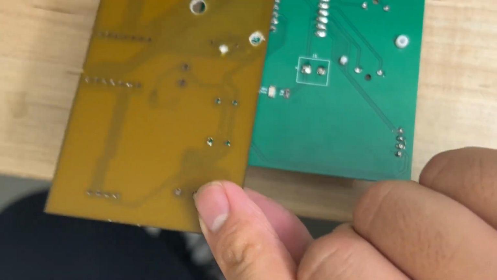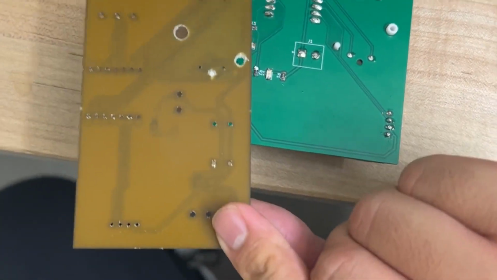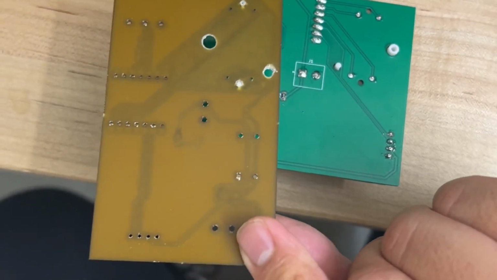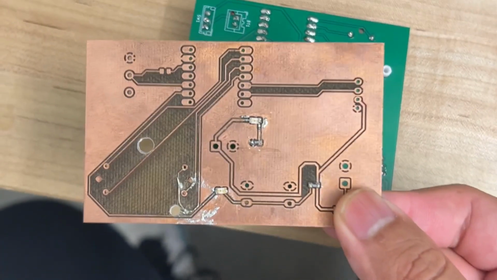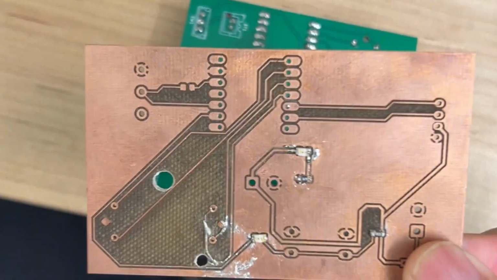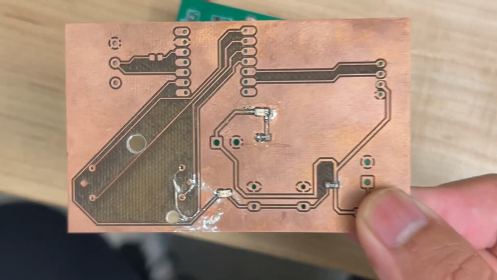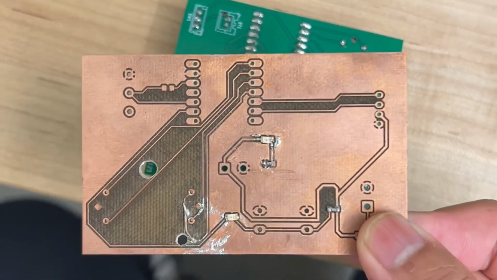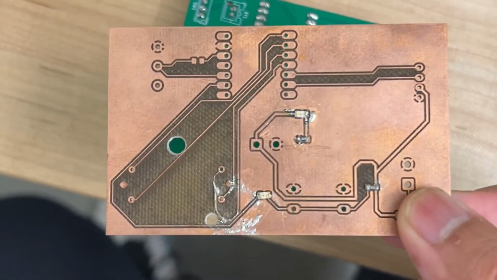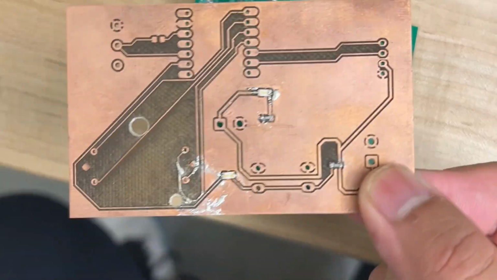On the other side, there's nothing, no copper, no tracks, no pad at all. What I have been telling you from the previous episodes was mainly targeting PCB printing in this case, one-side printing without double-side printing.